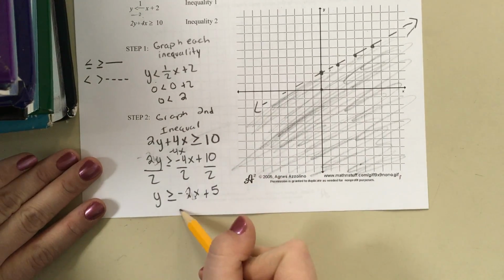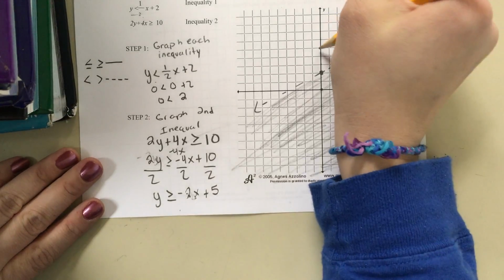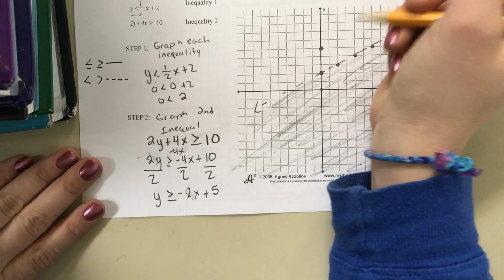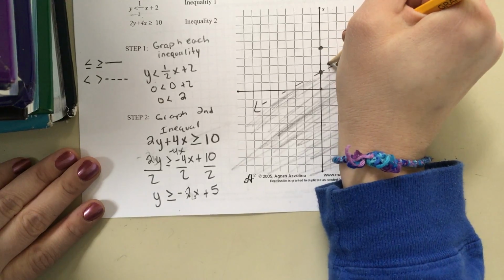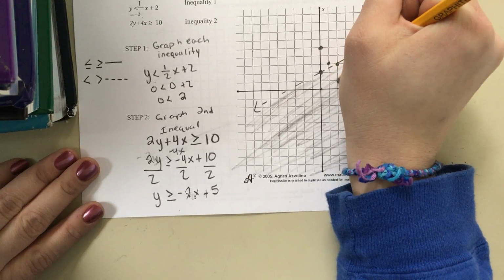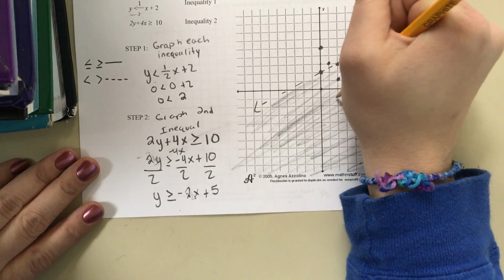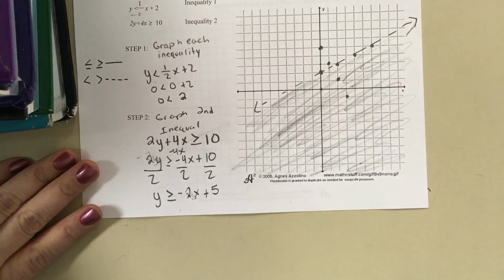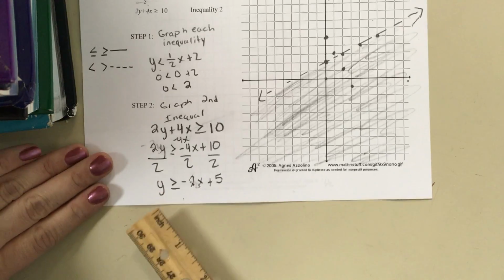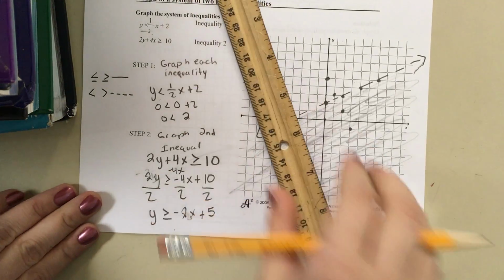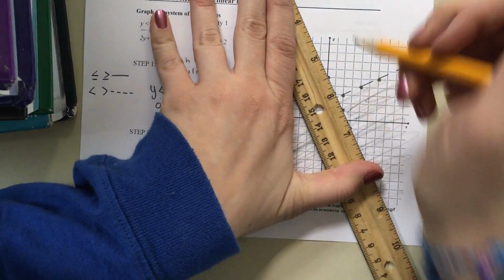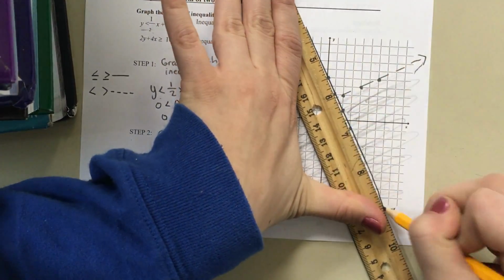Now I'm going to graph this inequality. I start at 5, and I go down 2 and right 1, down 2 and right 1, down 2, right 1. Since my sign is greater than or equal to, I'm going to create a solid line.